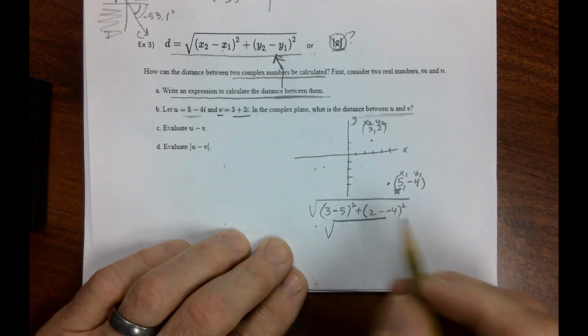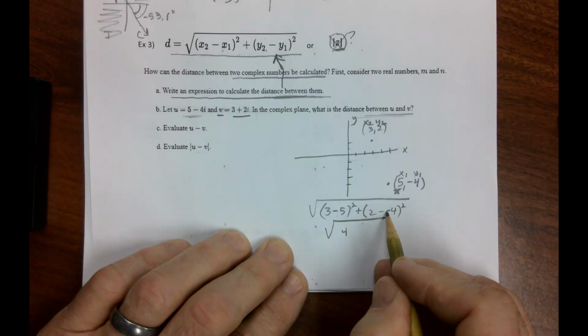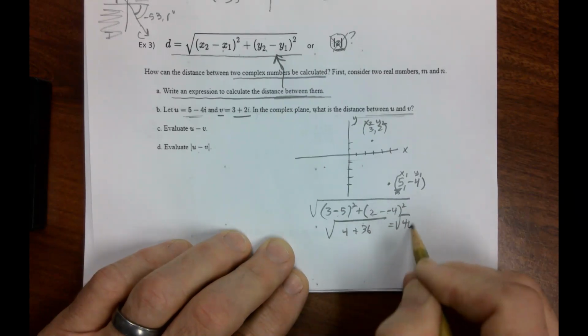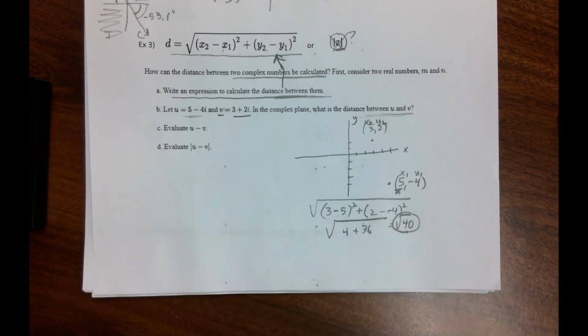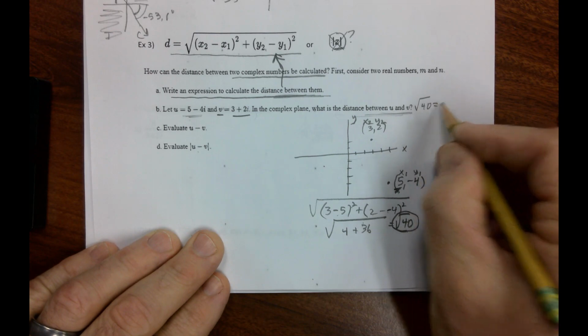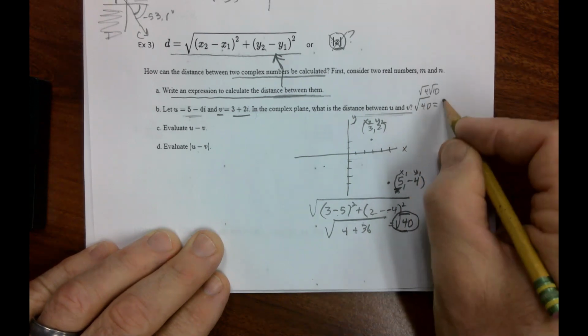So, takes a little while, but this is negative 2 squared, which is 4. This is 2 plus 4, which is 6 squared, is 36. So we get the square root of 40. Now, I noticed the Pre-Calc book doesn't break these down very often. So it's the square root of 40. But if they do break it down, it'd be square root of 4, square root of 10, 2 square root of 10.